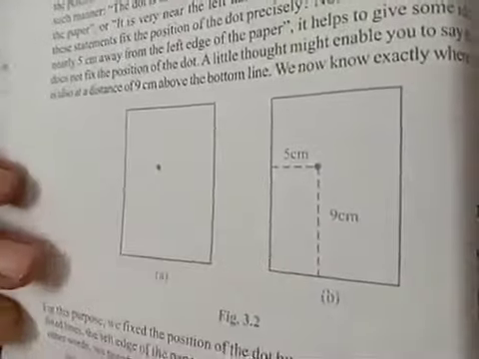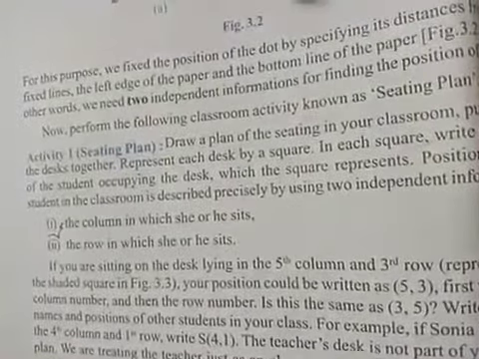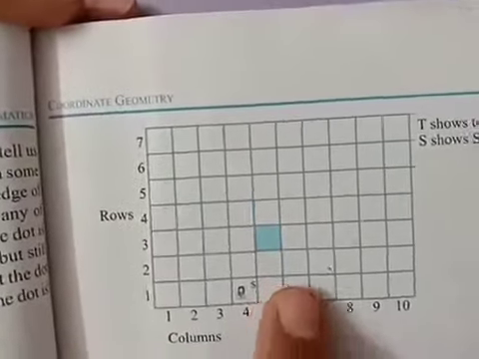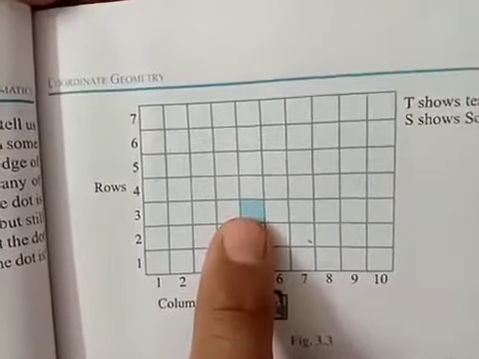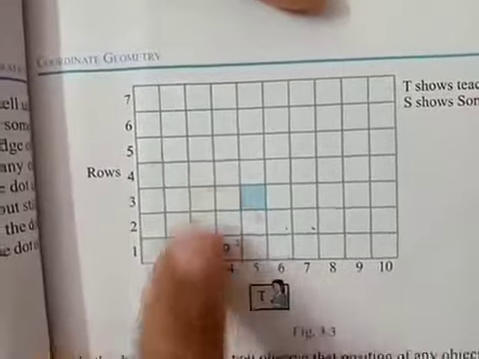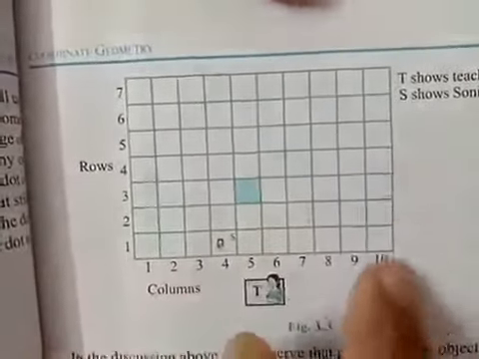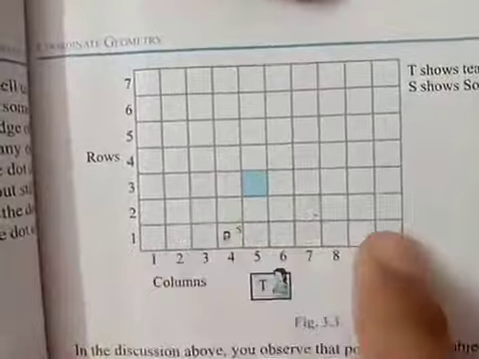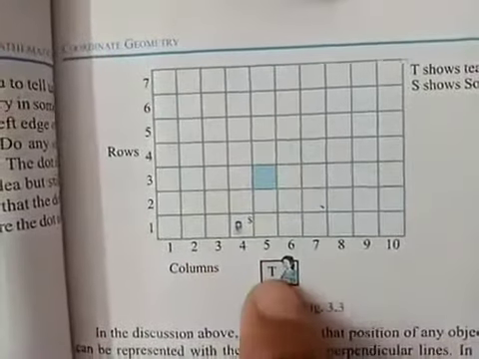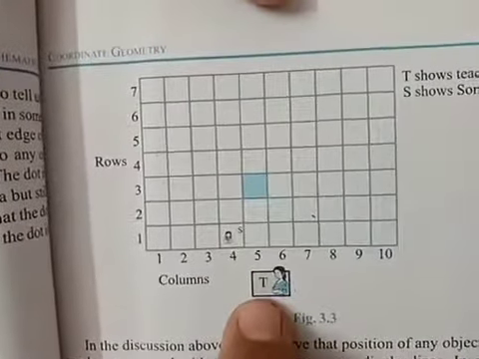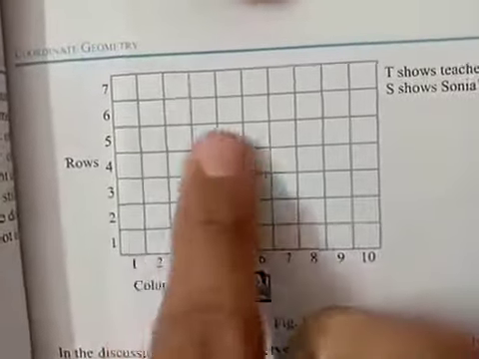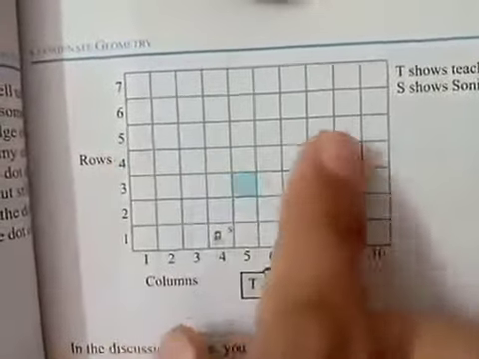Suppose now this is your classroom, and you are sitting over here. How many columns are there? 1 2 3 4, there are 10 columns. And how many rows are there? Horizontal are rows and verticals are columns. There are 7 rows, and this is your teacher's table. Now just assume that these squares are people sitting in each square.